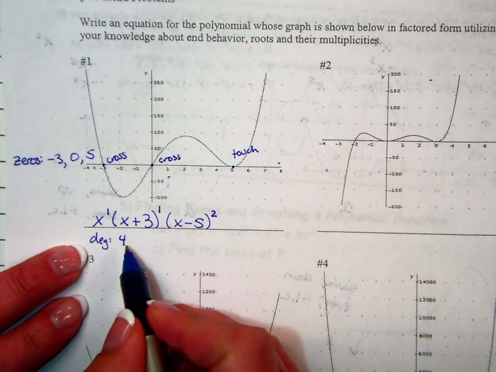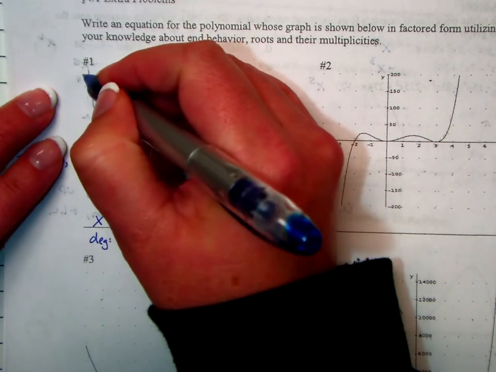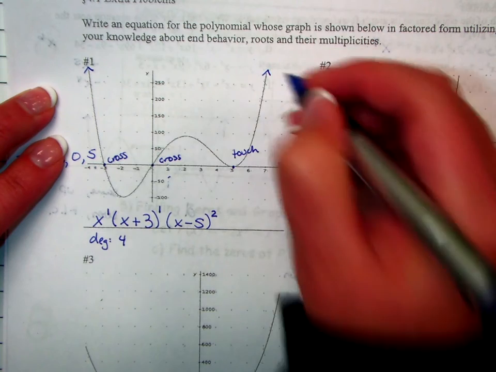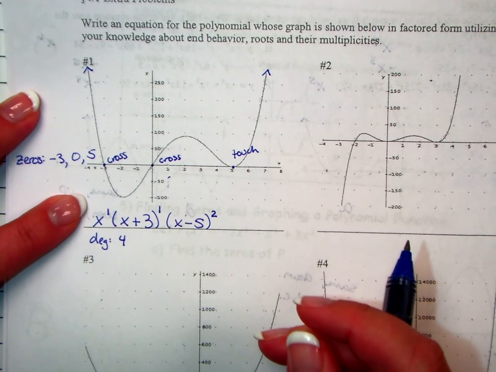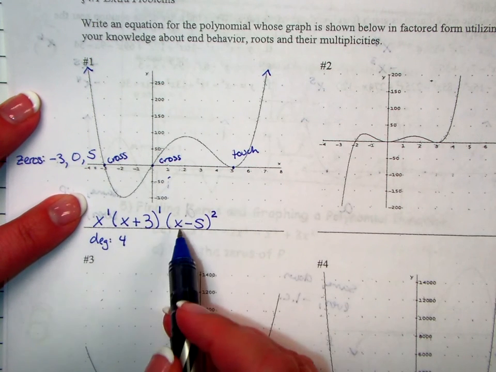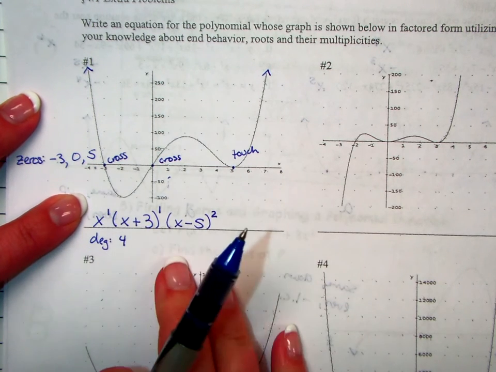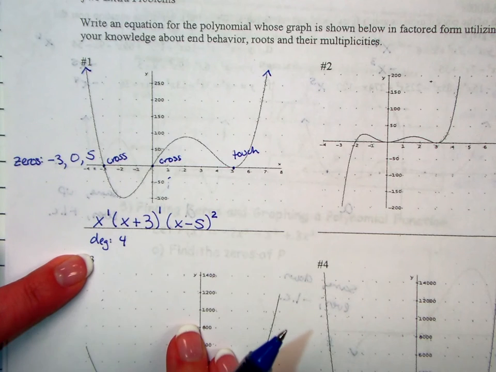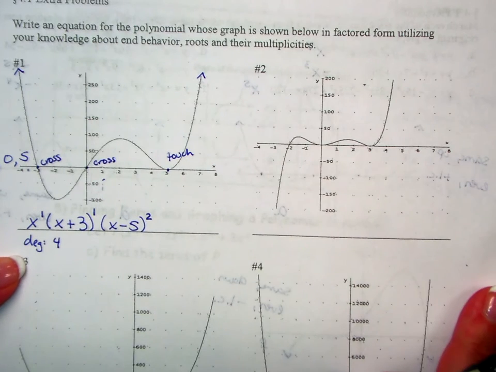So that's even, so we know that both ends should be the same. Now, we don't have any negative x's, so both ends are up. So the degree matches the end behavior. So number 2, let's do the same thing.